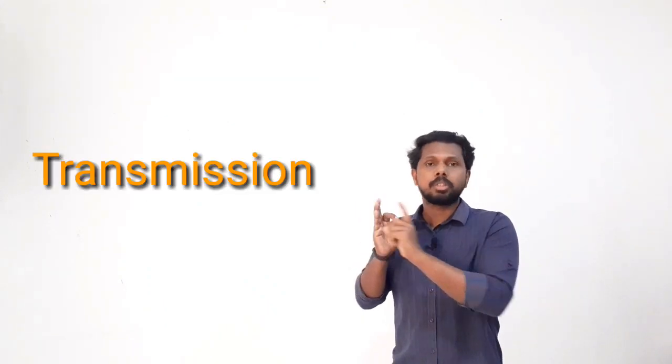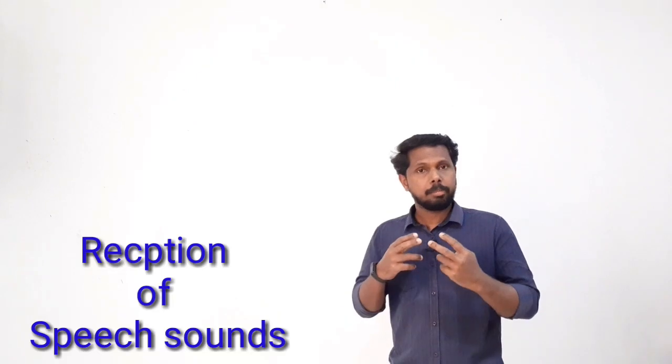And there are three areas mainly that phonetics focuses on. One is production, transmission, and reception of speech sounds. For example, when I speak to you, I produce a speech sound, and my sound travels through the air, and it reaches you. That means you receive the sound. So three processes are happening: production, transmission, and reception. Right. So now let's have a look at what is a speech sound.